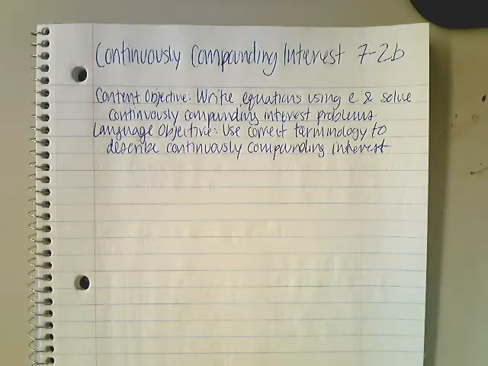Okay, so today's notes are on continuously compounding interest. It's 7-2B. Our content objective is to write equations using E and solve continuously compounding interest problems. And our language objective is to use the correct terminology to describe continuously compounding interest.